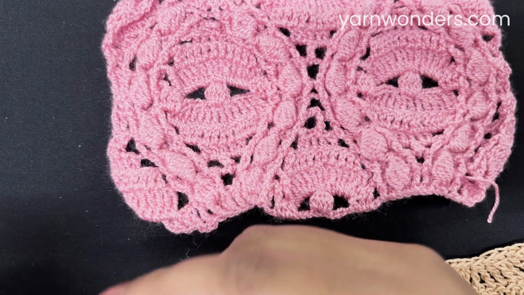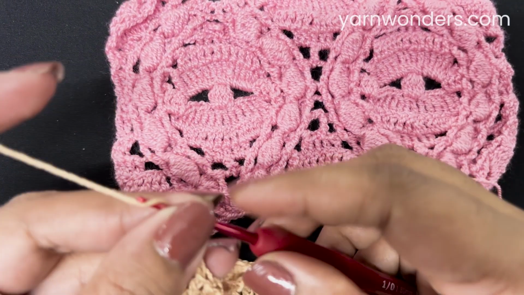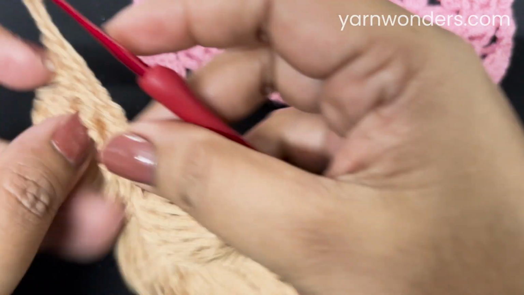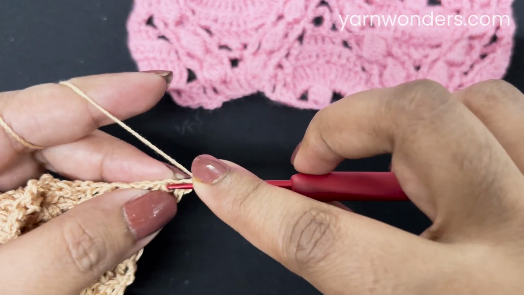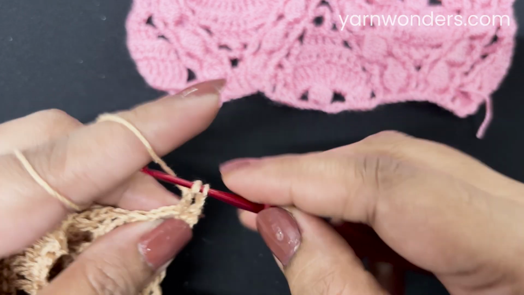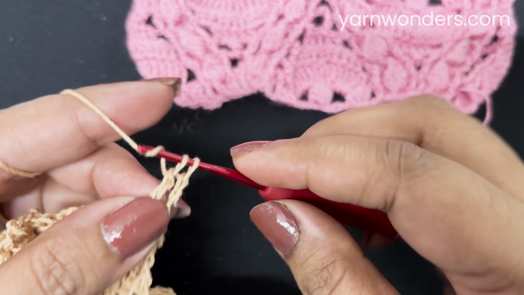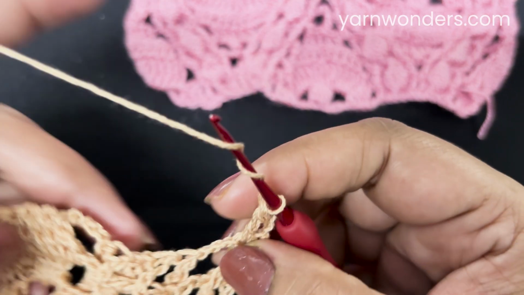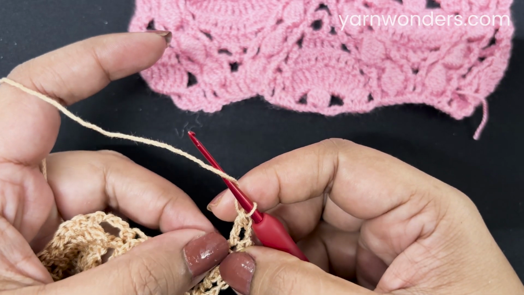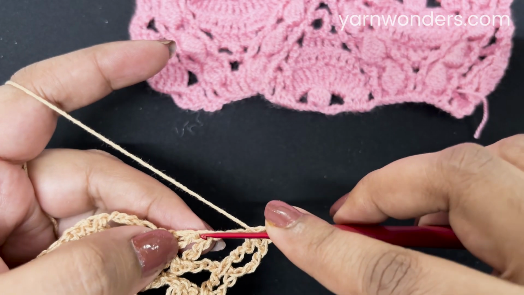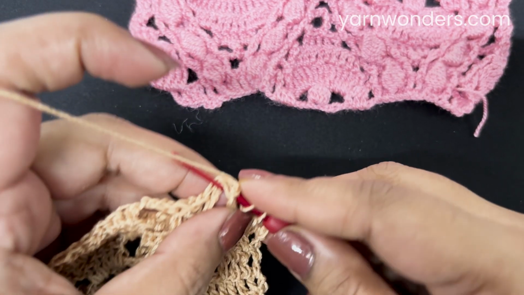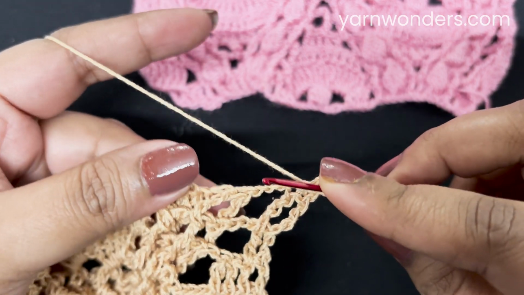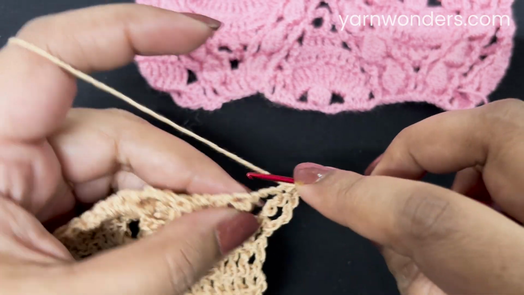Okay, for row 7 you start off with chain 3, turn your work, make 1 triple crochet, so you skip the chain 1 space right here and you directly start off your set of 5 front post back post triple crochet stitches. Since this is an odd row, we start with a back post stitch.